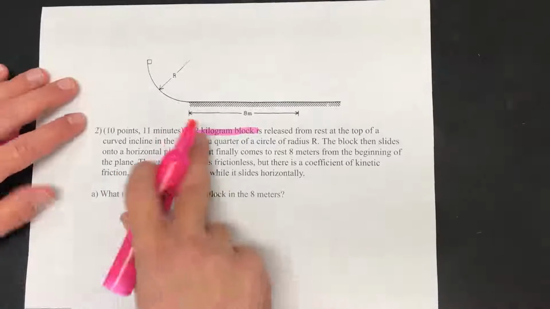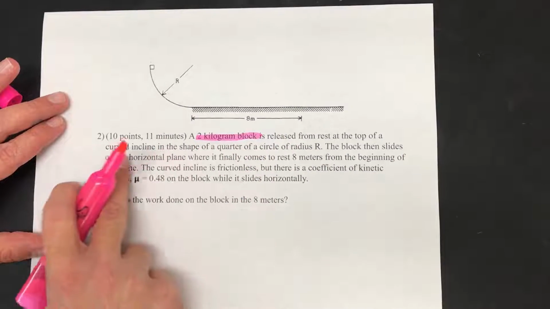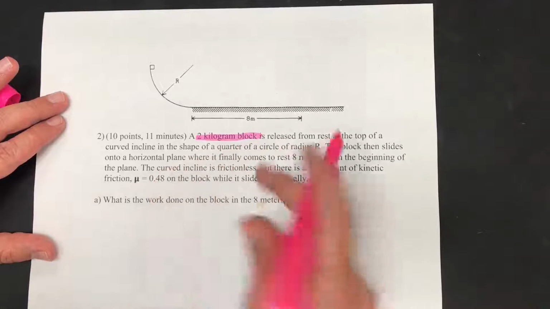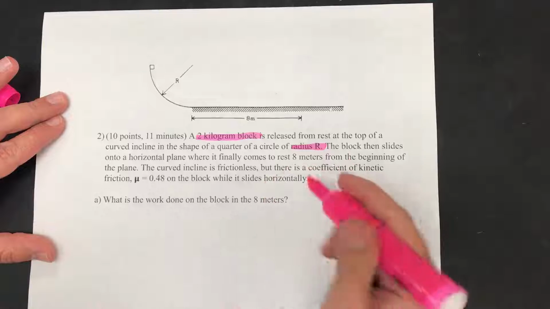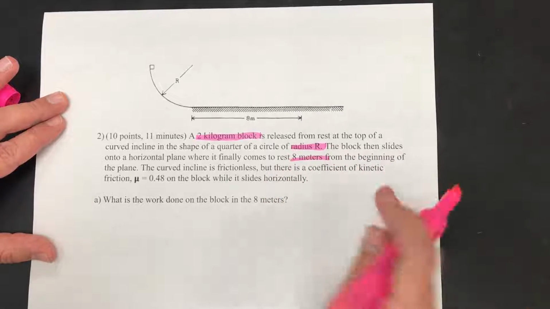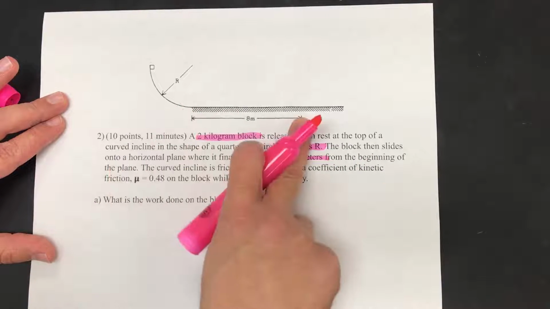This says we have a 2 kilogram block released from rest at the top of a curved incline in the shape of a quarter circle of radius r. The block then slides onto a horizontal plane where it finally comes to rest 8 meters from the beginning of the plane. So that's indicated right here.